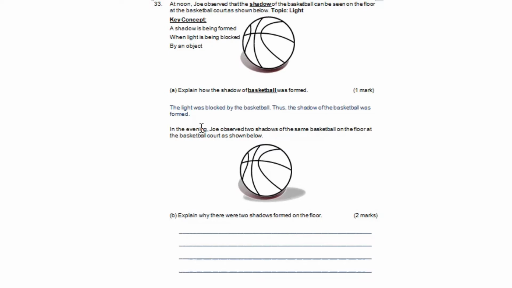Now, let's take a look at the second question then. In the evening, Joe observed two shadows of the same basketball on the floor. Now, just now he just observed one shadow. Now he observed two shadows. The same key concept that I'm testing. How is shadow being formed? Shadow is being formed when light is being blocked by an object. So, with that said, if I have two shadows, what does it mean? It means two sources of light are being blocked. So basically, you just add the number, right?